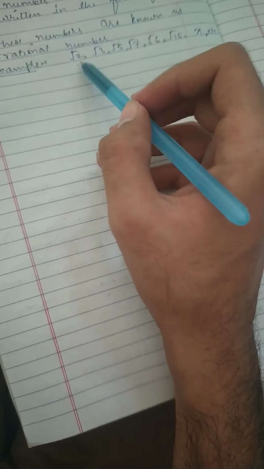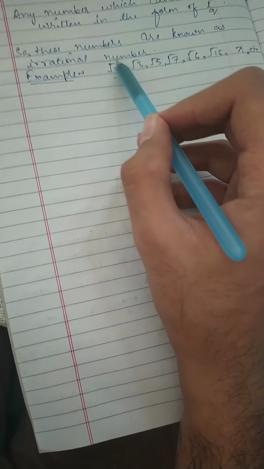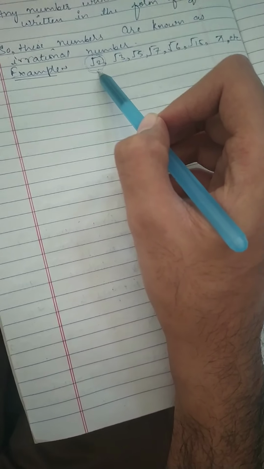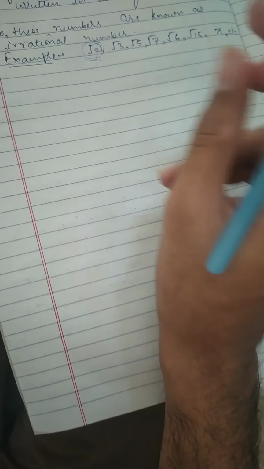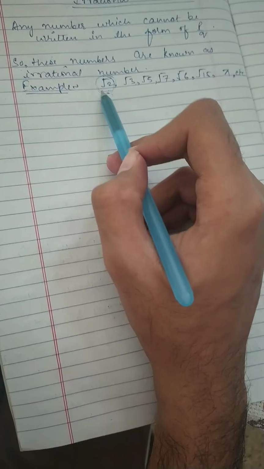Dear students, 1 is an integer, but root 2 cannot be expressed as an integer, so that is why root 2 is not a rational number. 1 is an integer, but root 2 is not an integer, right?